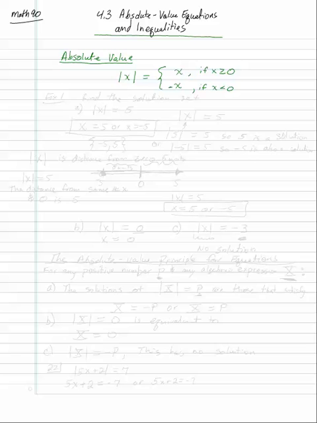Now, another way to think of it, of course, is distance. So if I ask you to find the solution set. Okay, so find the solution set for the equation absolute value of x equals 5. Now I can use the definition above and say, well, remember the solution is something that makes this a true statement. So what can you put in for x that when you do the operation it's going to be equal to 5? So you can put in a 5 in there.